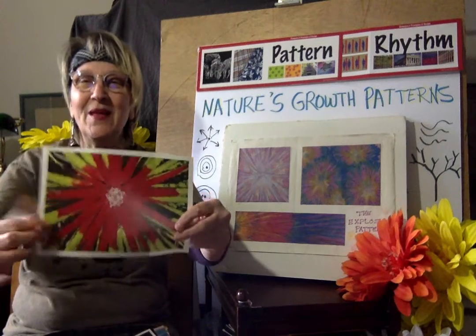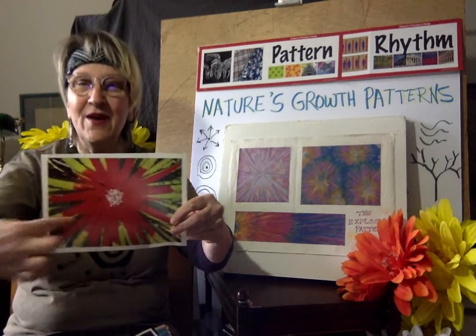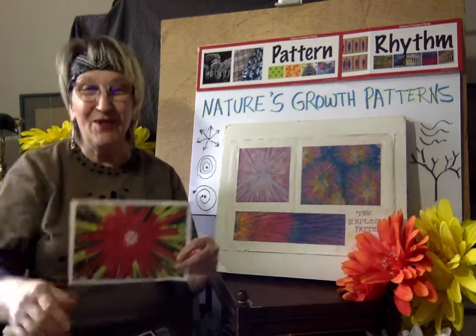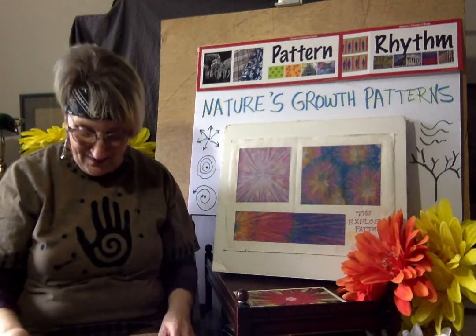Okay, so this one first. What's this one? Starts in the middle and then goes out in all the directions. So that one's called the explosive pattern. Good. Yep, you're right.